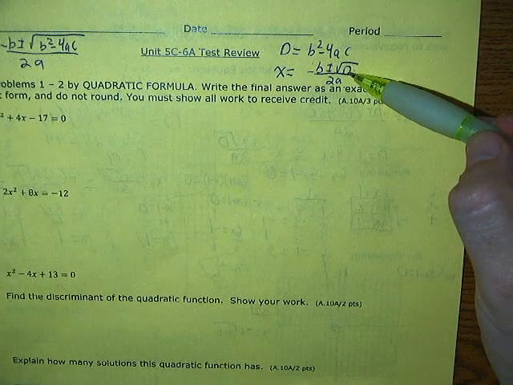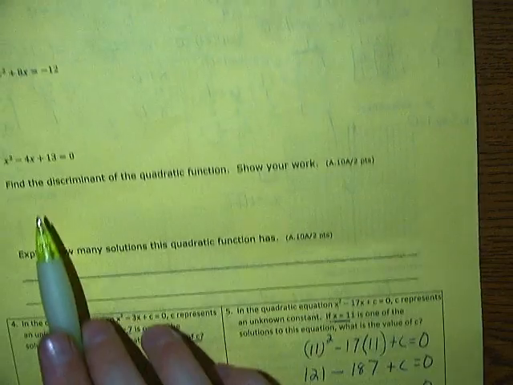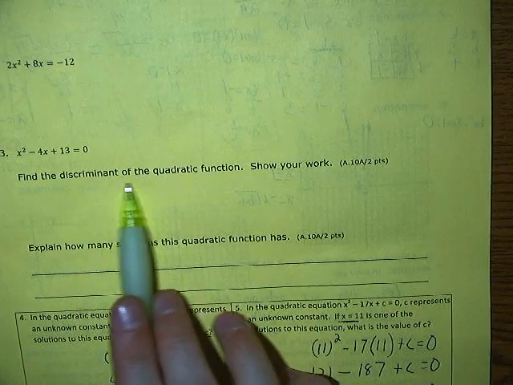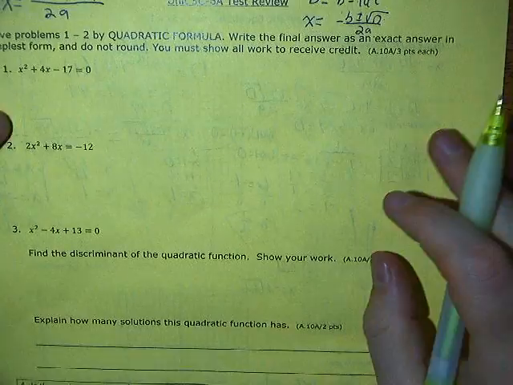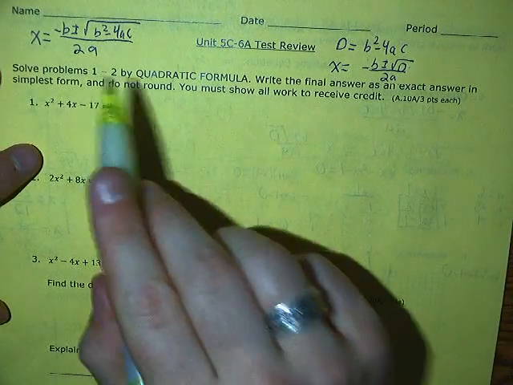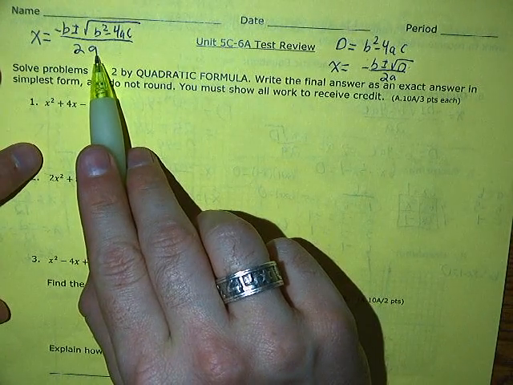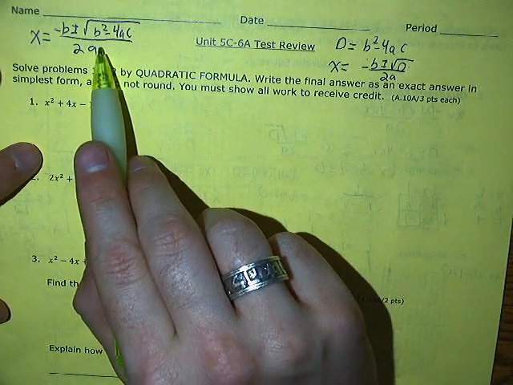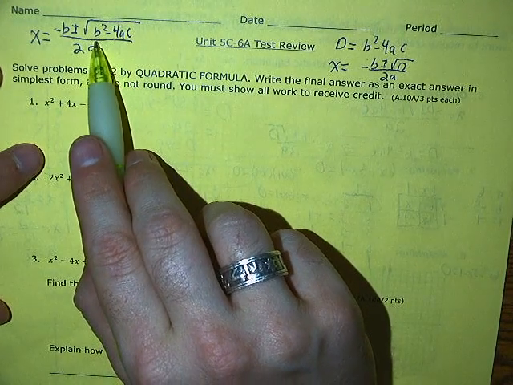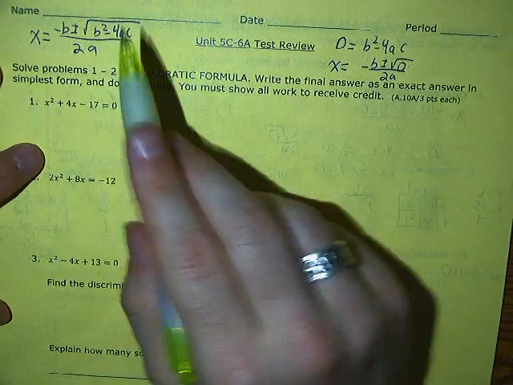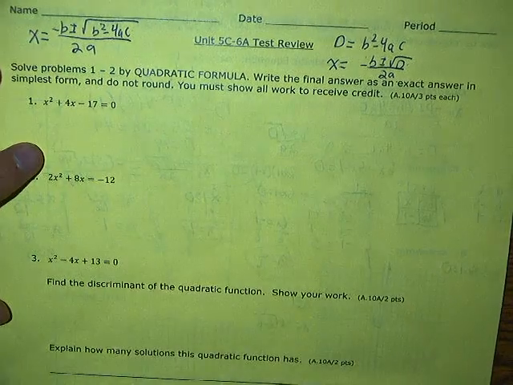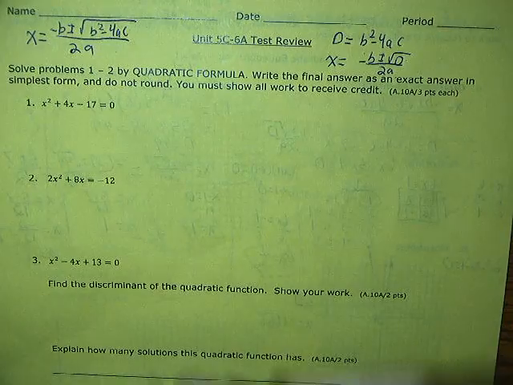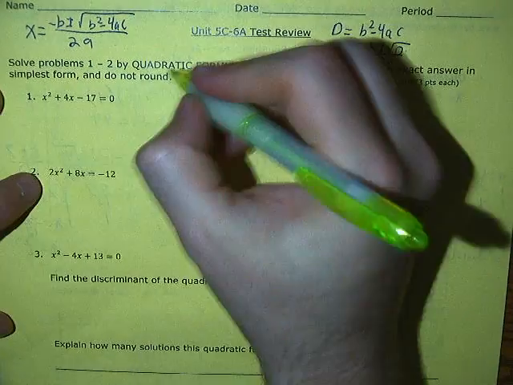An example of one that does things based on the discriminant is number 3, find the discriminant of the quadratic function. So we're doing that anyway in the natural process. If you don't have this memorized, don't worry, it'll be on the formula chart. Okay, we got the formula chart on the wall. We got the ones we're going to be passing out. I'll even put it on the board just to make sure you have it. Negative b plus or minus root b squared minus 4ac all over 2a. That being said, let's move on to number 1.